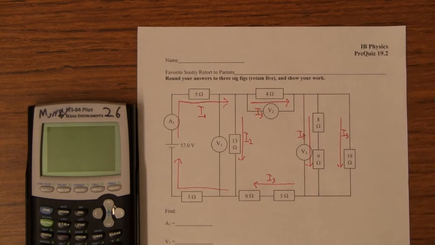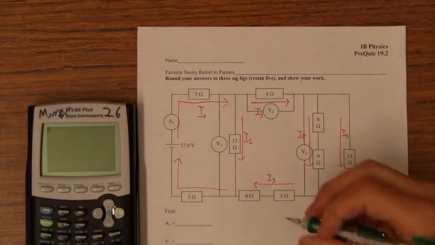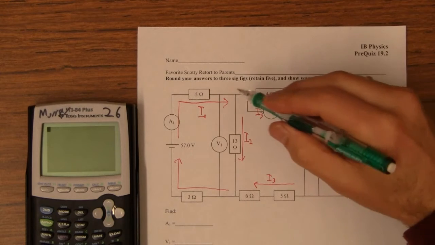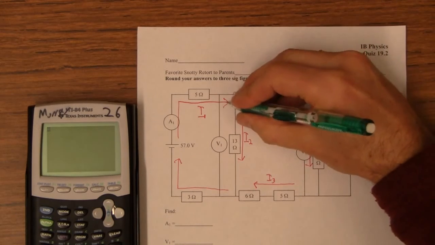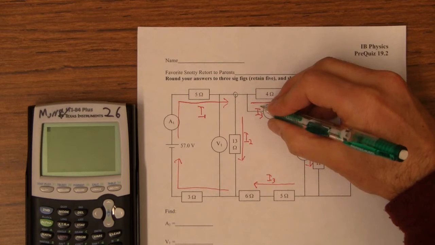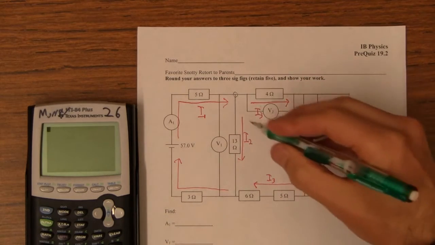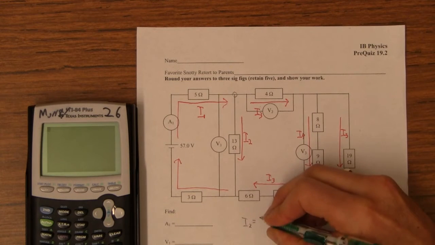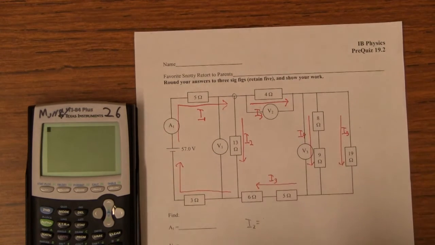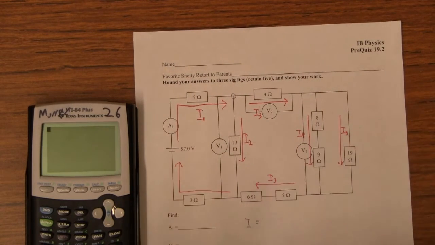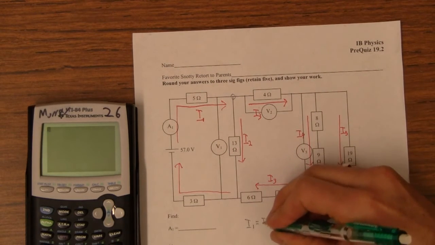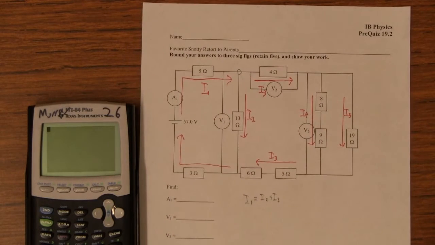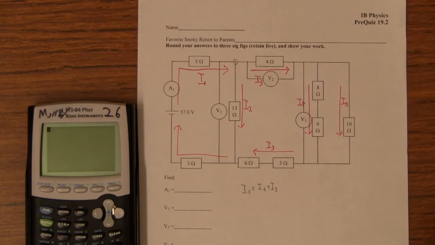And now we can set up some equations. The first equations are going to be the junction equations. Those are the simplest ones, right? So for this junction here, I1 flows in, I2 and I3 flow out. Due to conservation of charge, they have to be the same. What flows in flows out, right? So I1 equals I2 plus I3. Okay, that's my first equation.